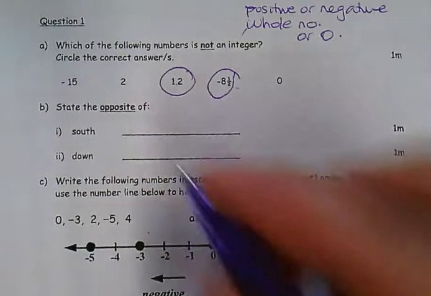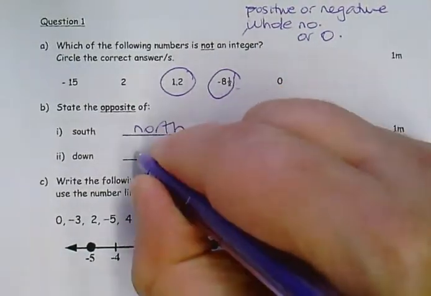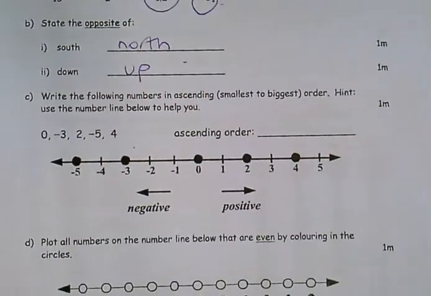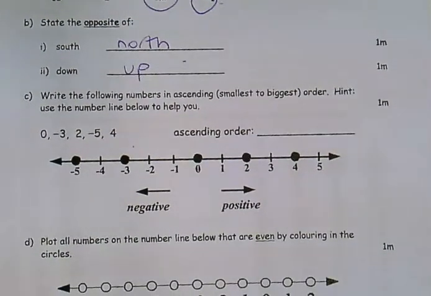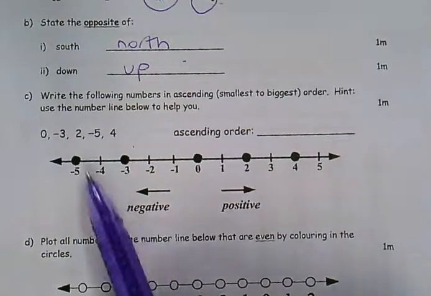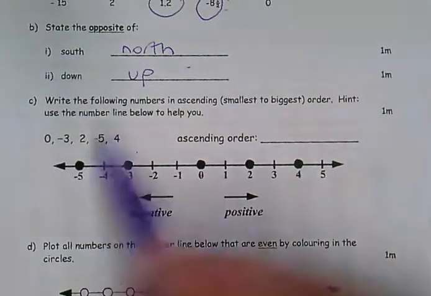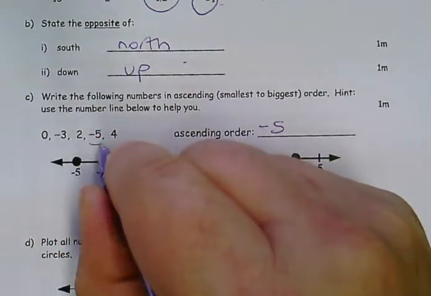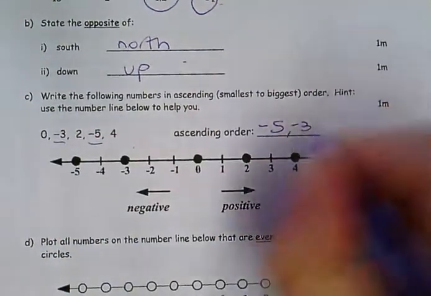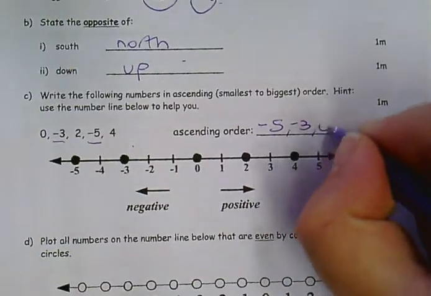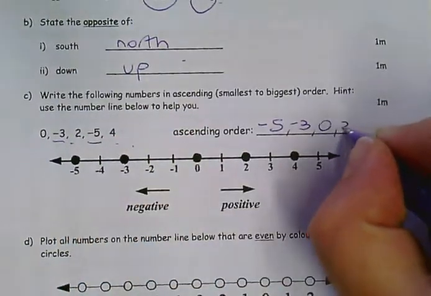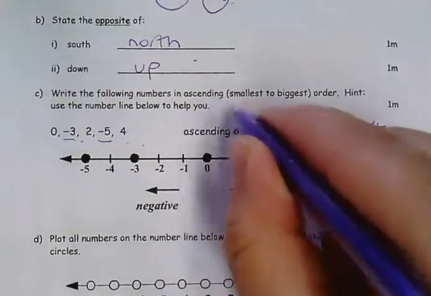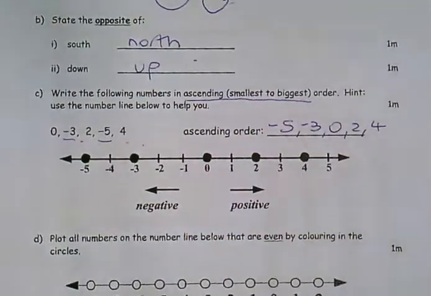Now state the opposite of south, well that's north, and the opposite of down, that's up. And write the following numbers in ascending order from smallest to biggest. So the smallest number would be negative 5, there it is there, and then negative 3, and then 0, and 2, and 4. So that is in ascending order, which is from smallest to biggest.